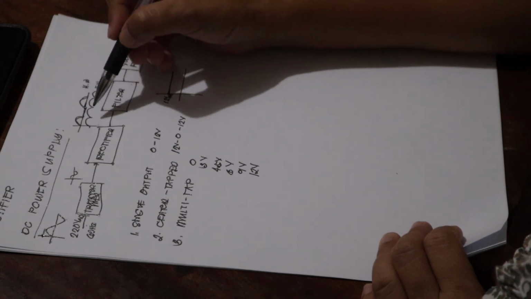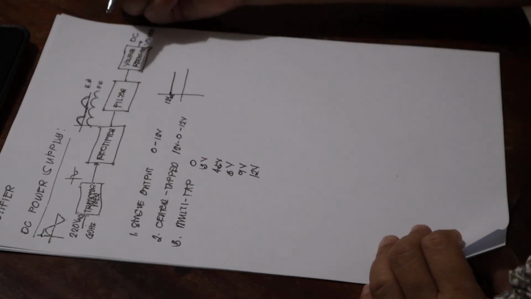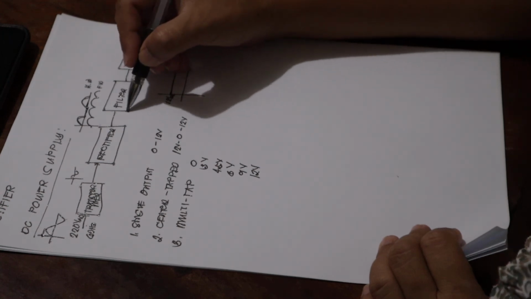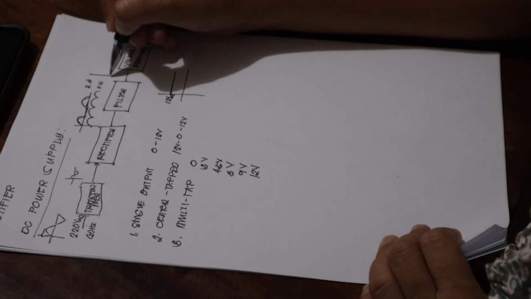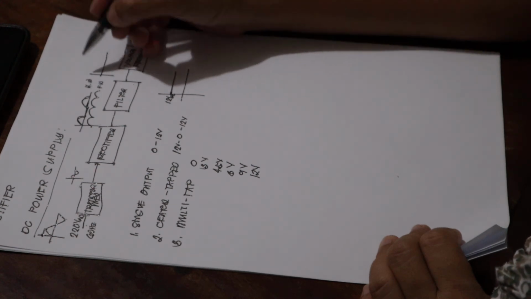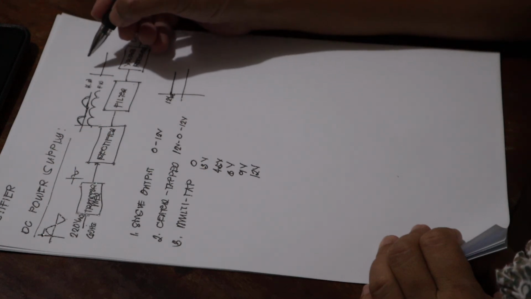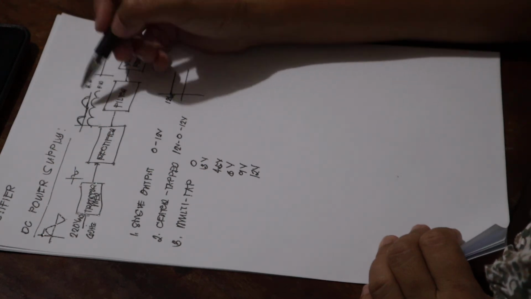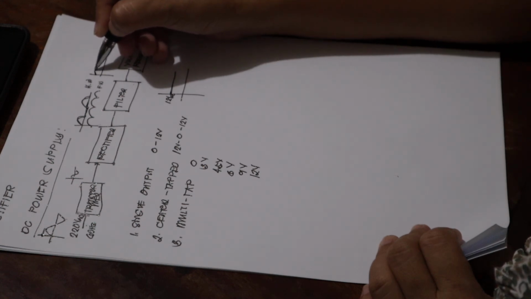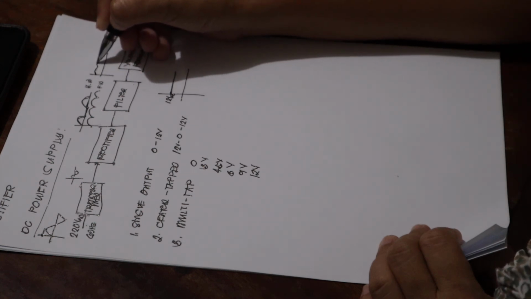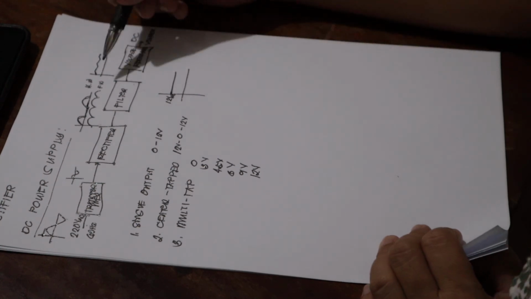So how do we make it an ideal DC power supply? That is the purpose of this filter. The filter will smoothen our DC output from the rectifier. Normally, you may still see a little ripple there.